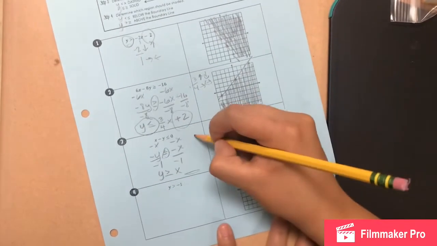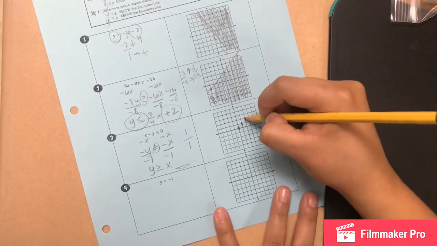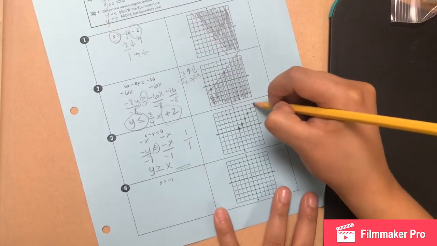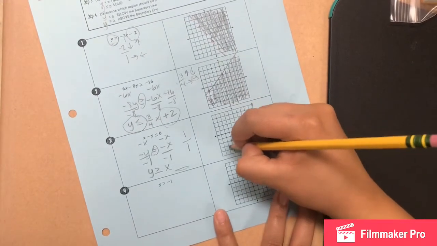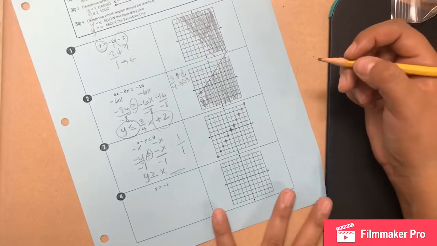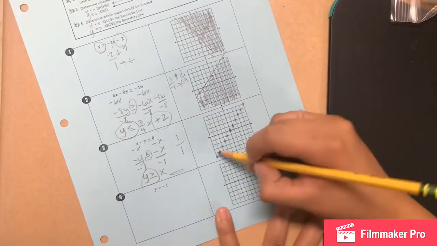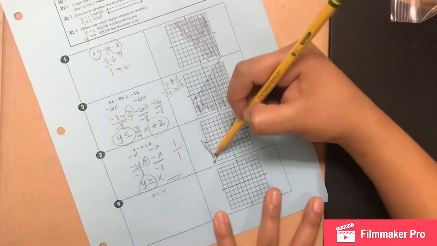And since my slope is 1, 1 over 1 is up 1, right 1, up 1, right 1, and so on. Opposite direction will be down 1, left 1, down 1, left 1, and so on. Since it is greater than or equal to, it's a solid line. Since it's greater than or equal to, we're also going to shade above.